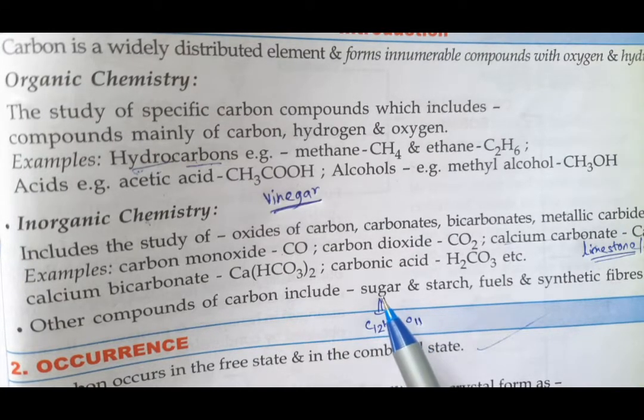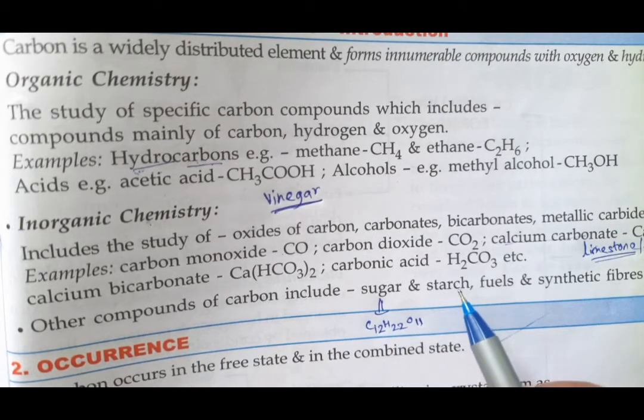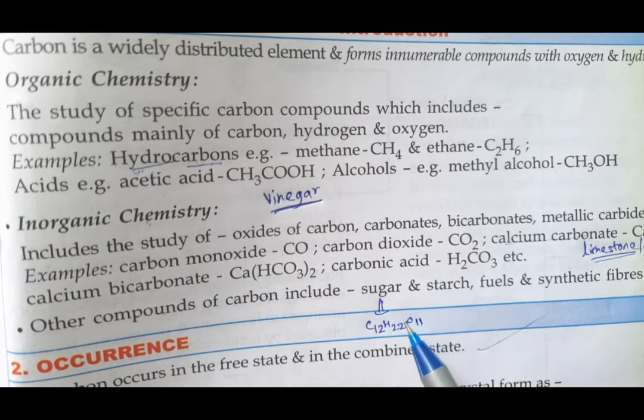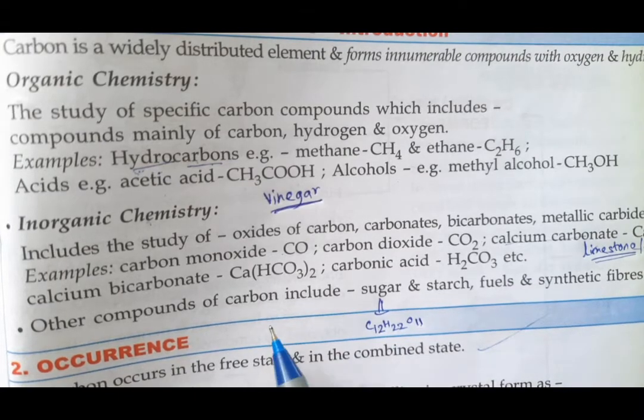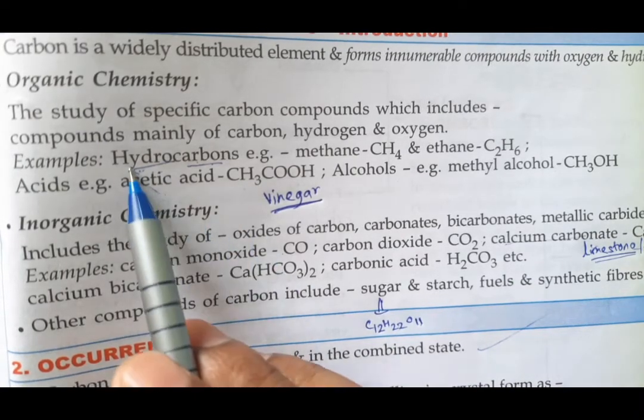C12H22O11 is the formula of sugar, and you can see it also contains carbon. Similarly, starch has a complicated formula. I'm not going to show you, but do remember the sugar formula. Starch, fuel, and synthetic fibers are also compounds of carbon. So these are our organic compounds of carbon.